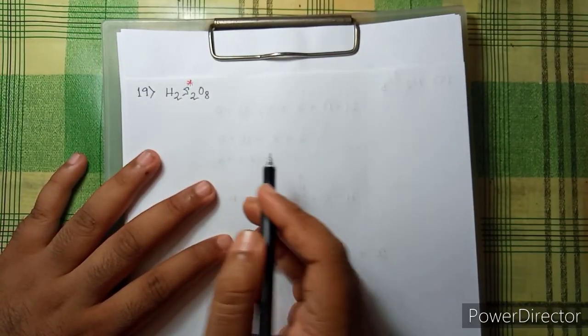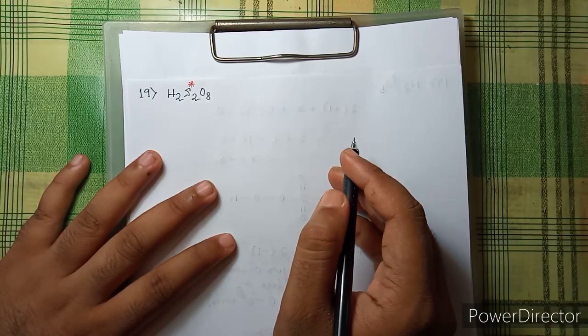Our next example is H2S2O8, that is peroxodisulfuric acid, or this is known as Marshall's acid, and here we have to calculate the oxidation number of sulfur atom present in this molecule.